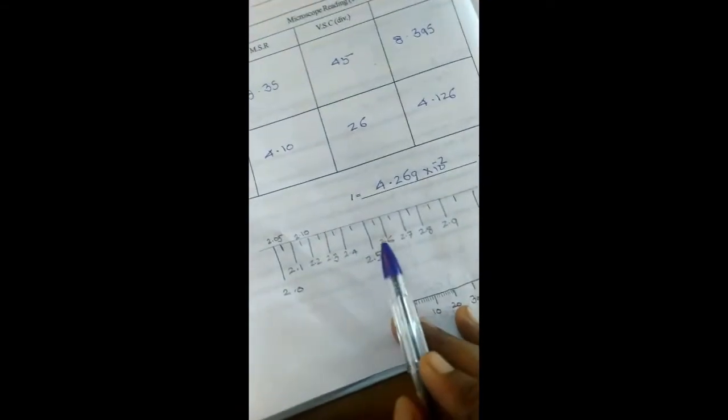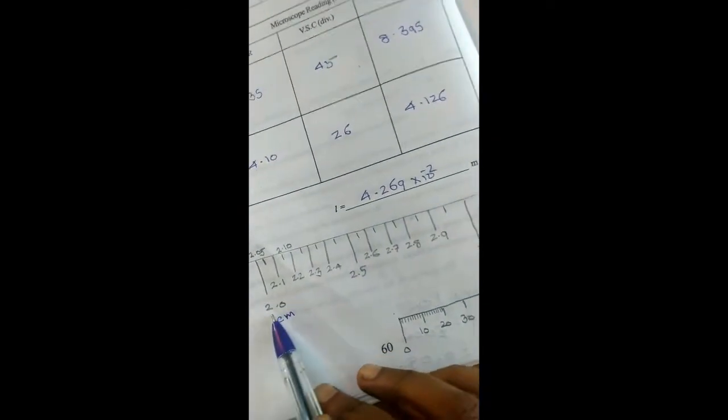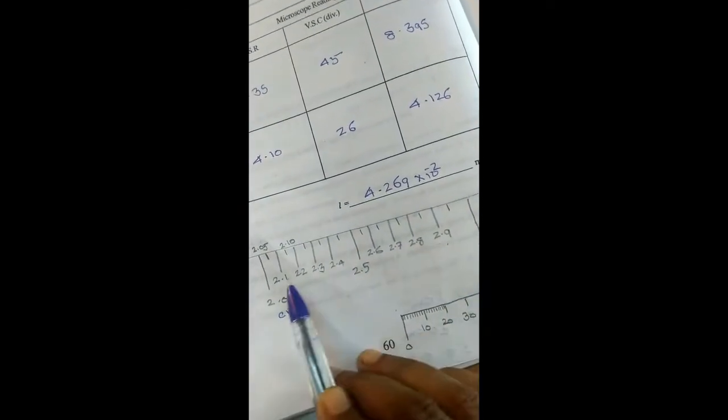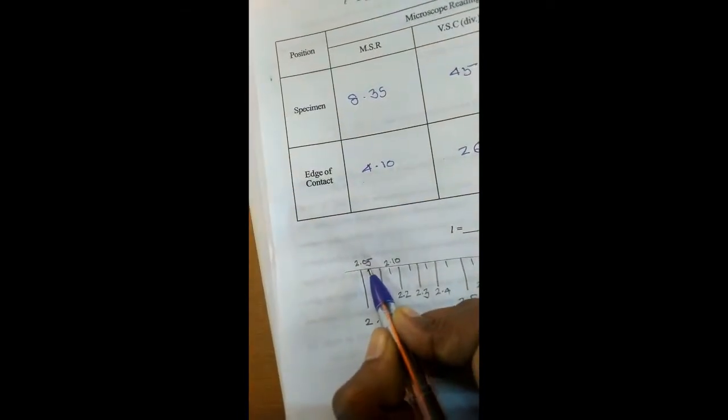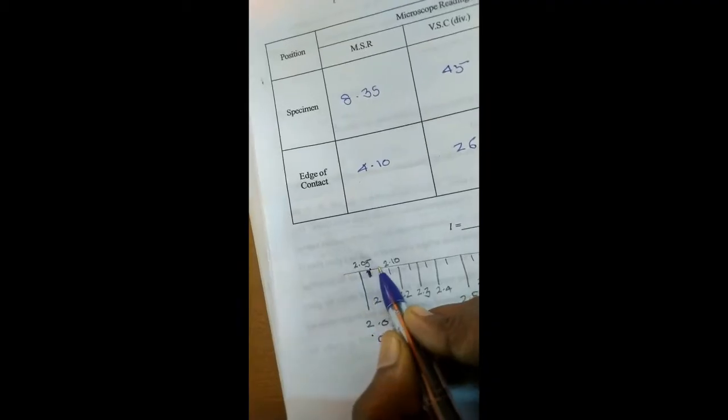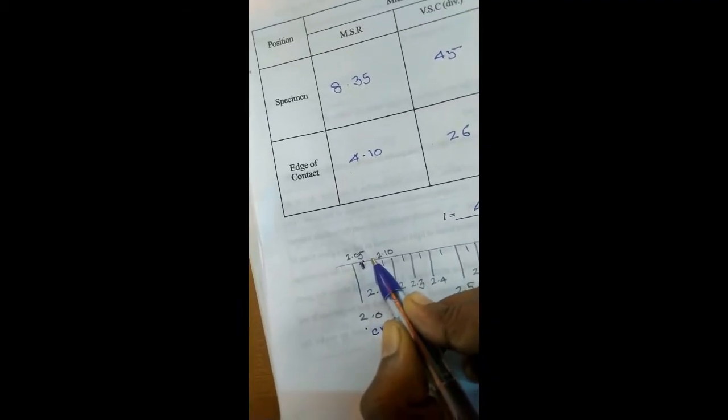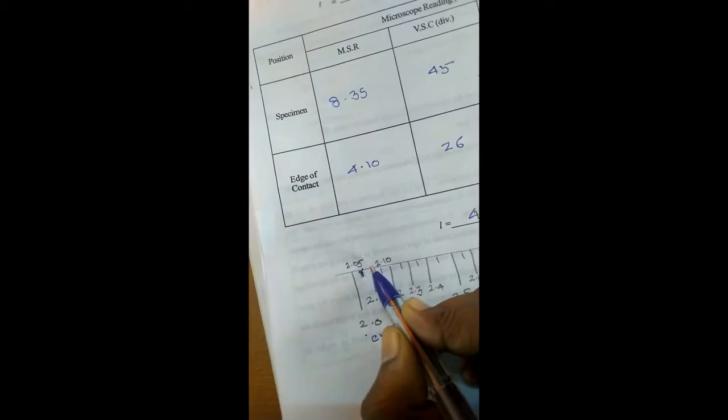Let me show you the main scale. This is the structure of the main scale. If this value is equal to 2 centimeter, this value is equal to 3 centimeter, and in between this 2 and 3 we have got totally 20 divisions, right? Each of these divisions represents 0.05 centimeter. So if it is equal to 2, this will be equal to 2.05. The other division will be, you have to add another 0.05 over here. So 2.05 plus 0.05 will give you 2.10, right?